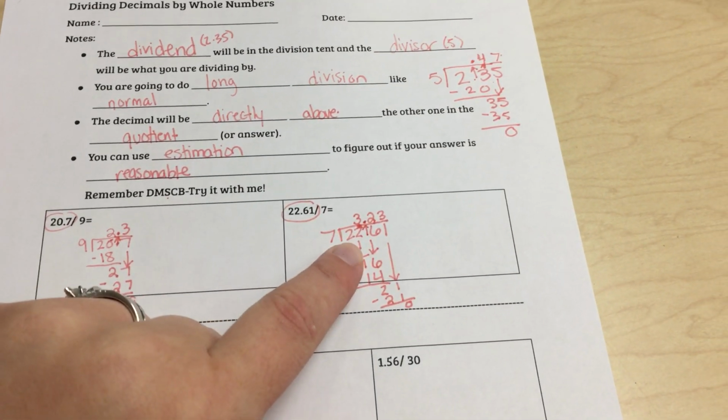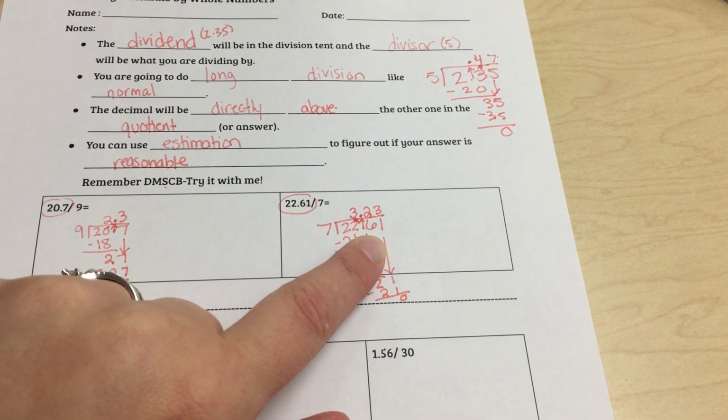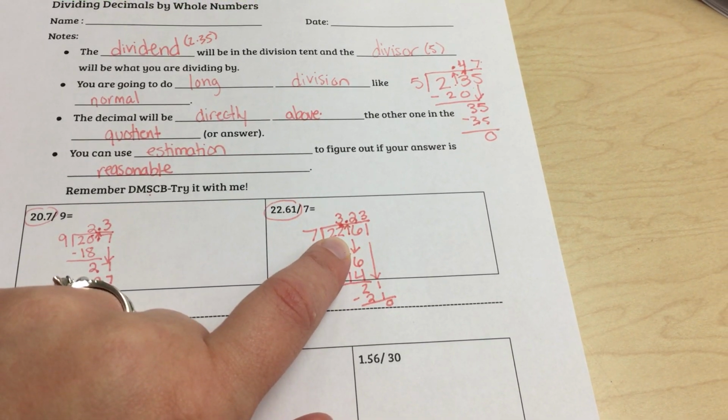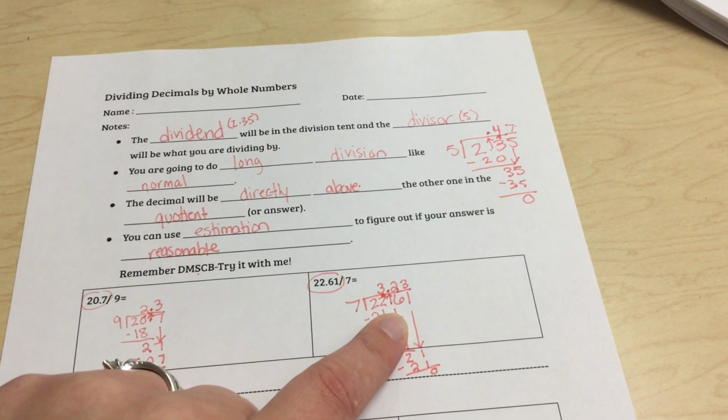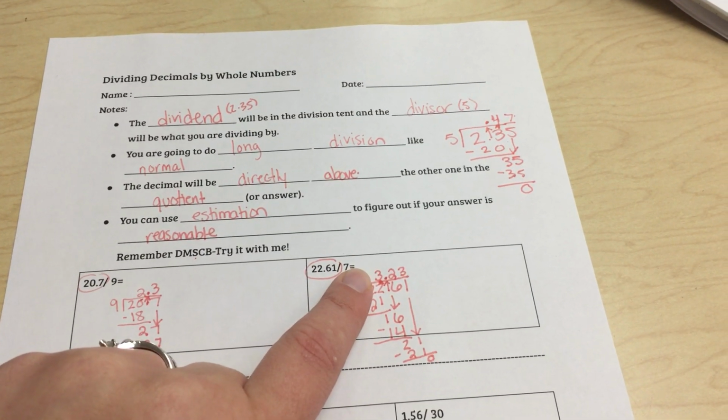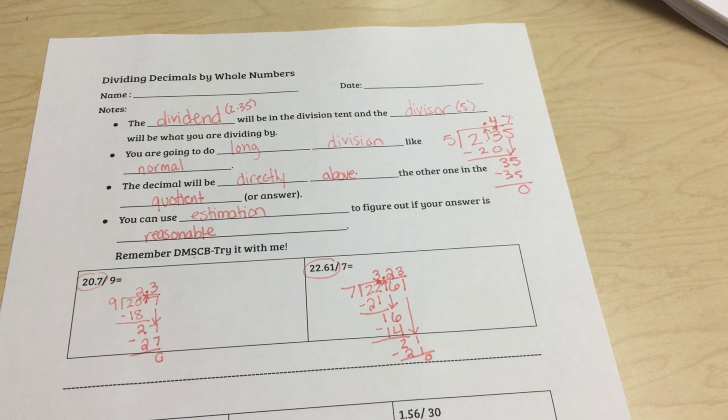Now, if I rounded, 22.61 rounds to about 23. 7 can go into 23 between 3 and 4 times. This number falls between 3 and 4, so it checks out.